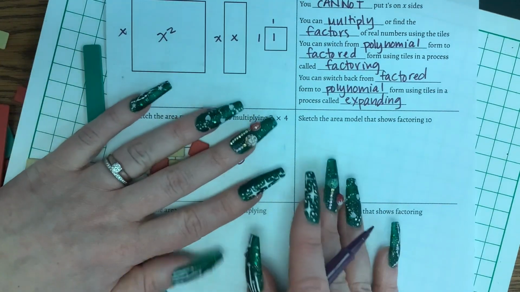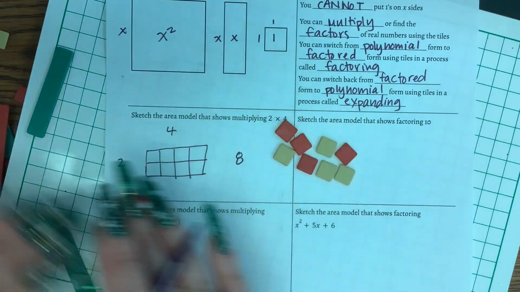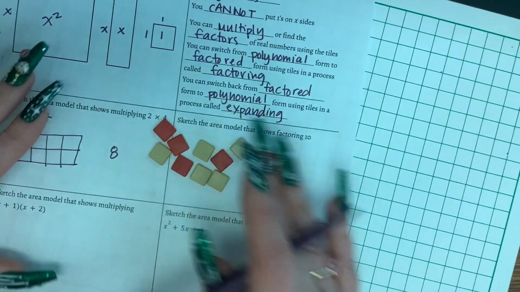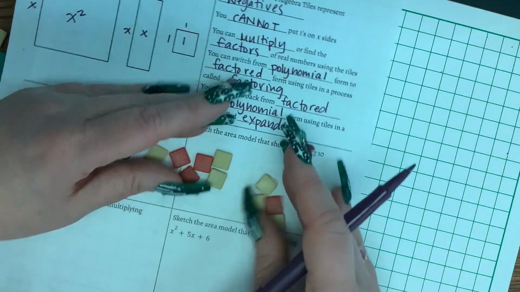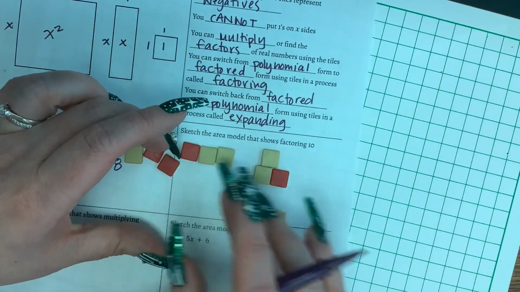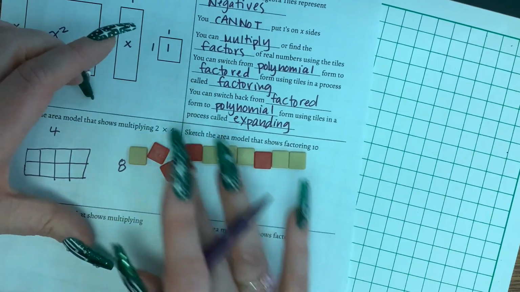So now let's show an area model that shows factoring 10. So I've got 8 tiles here. Add 2 more tiles. So I could factor 10 2 different ways. I could factor 10 in one long rectangle, right?